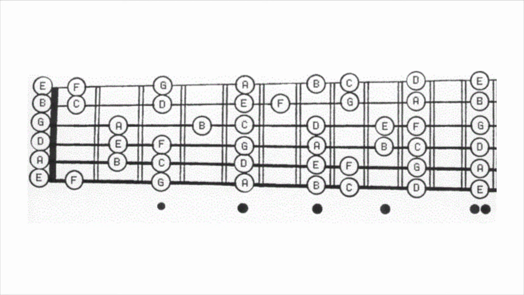So I should also point out that because there are 2 E strings, the 6th string and the 1st string, any of the notes that you learn on the 6th string are the exact same on the 1st string, and vice versa, as you can see in this diagram.